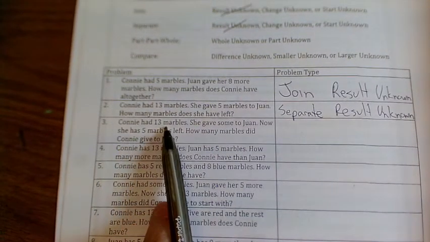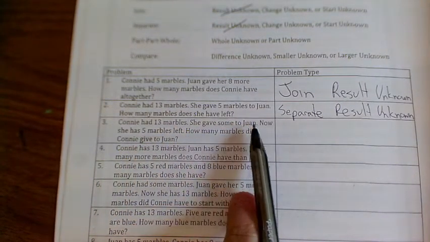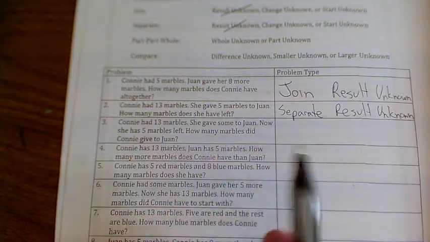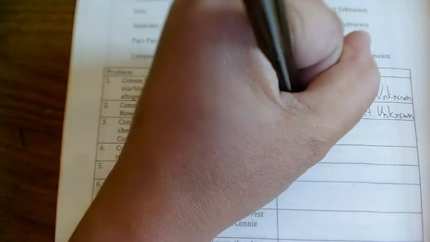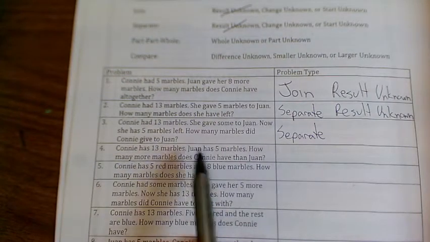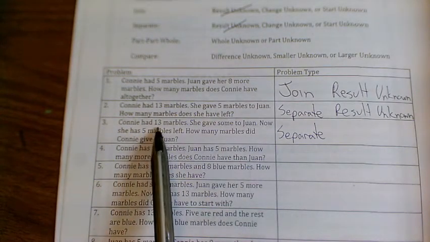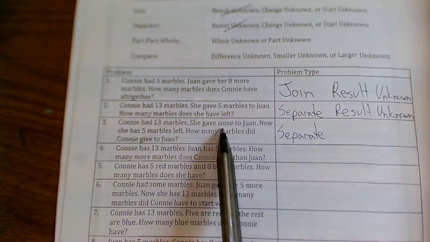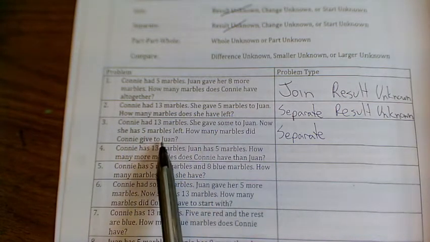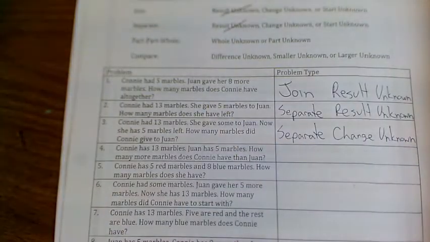Connie had 13 marbles. She gave some to Juan. So again, if she's giving marbles away, that should clue you in that it is a separate problem. And what do we not know? So we know she started with 13. We don't know how many she's giving away, but we know the end result that she's left with 5. So the thing we don't know is the change. So change is unknown. Okay, so check that one off.